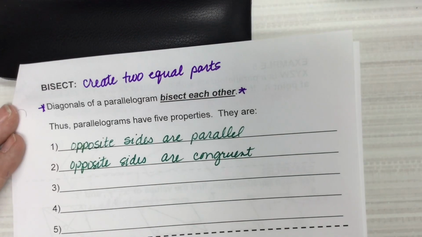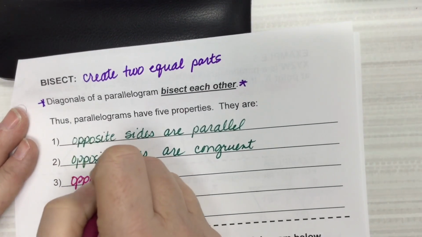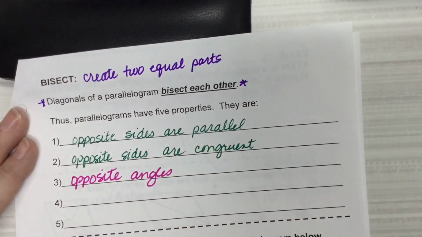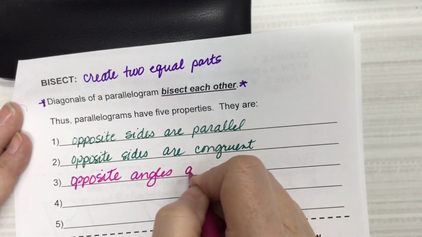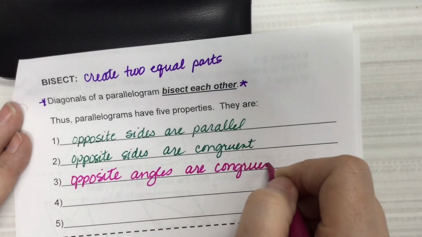There's something that you know about opposite angles. The opposite angles of a parallelogram are also congruent. The ones that are opposite are congruent. That's not all we talked about, though.